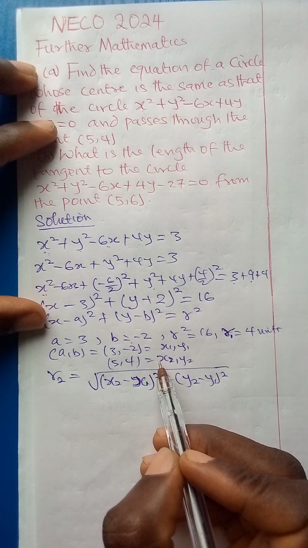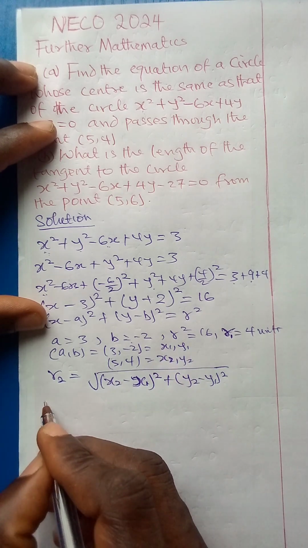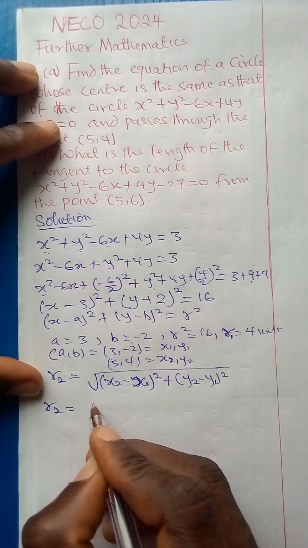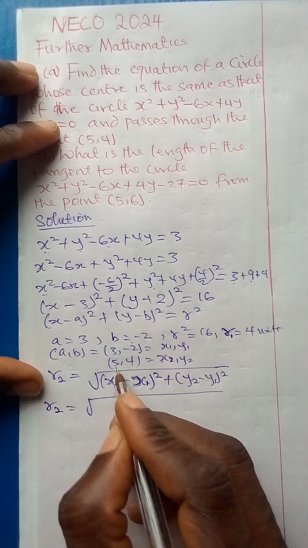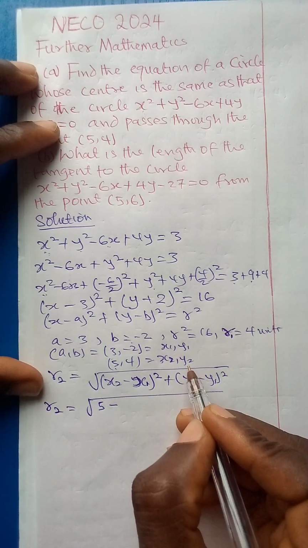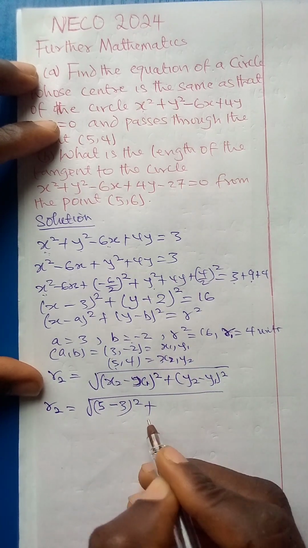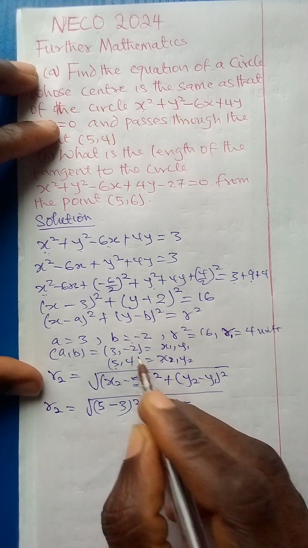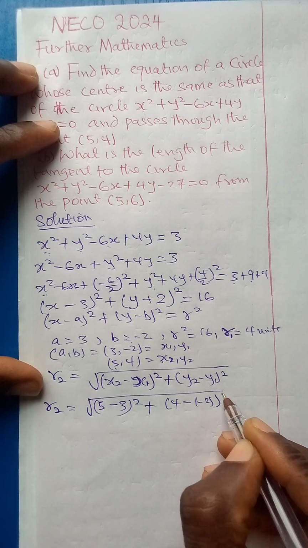Putting the values of x2, y2, x1, y1 here respectively, we have r2, which is the radius of the new circle, equal to the square root of (x2 is 5 minus x1 is 3) squared, plus (y2 is 4 minus y1, which is 2) squared.